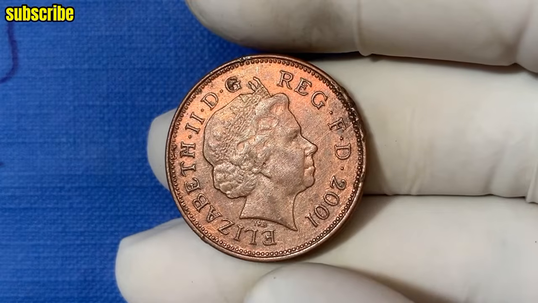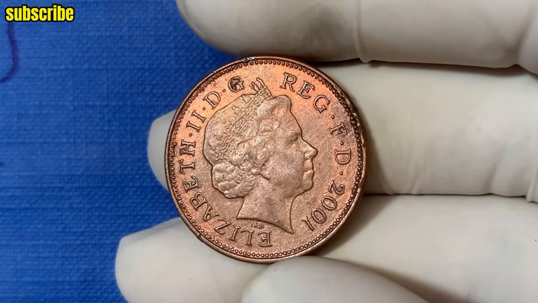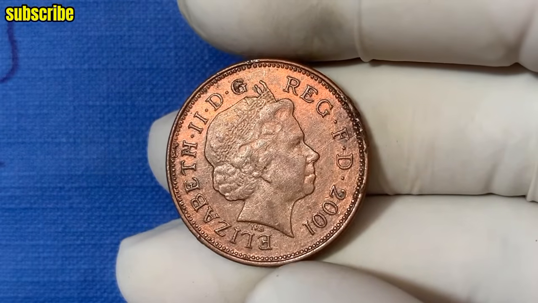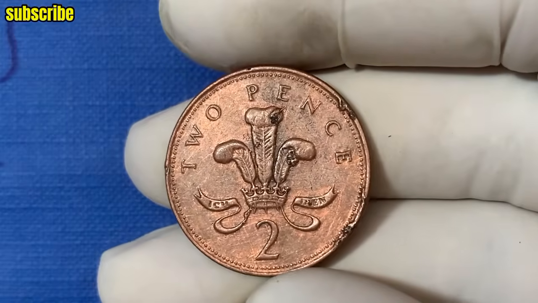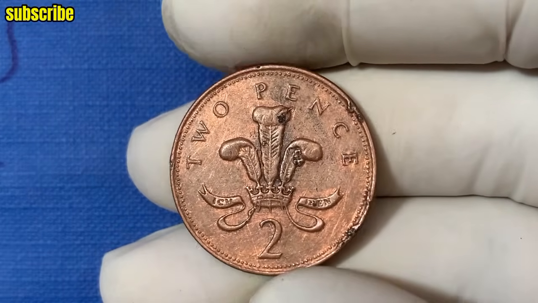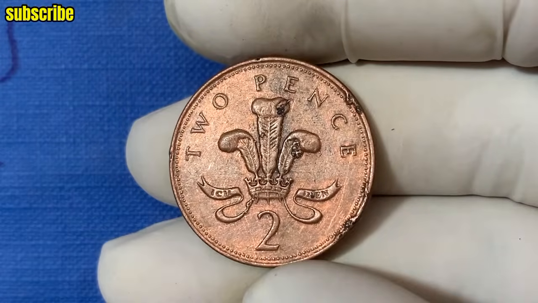The 2001 2 pence coin may not have been struck in limited numbers, but over the years, the passage of time has naturally filtered out those in perfect condition. Most of these coins were used frequently, showing signs of wear and tear. Very few survived in uncirculated or mint state condition, which is exactly what collectors look for.